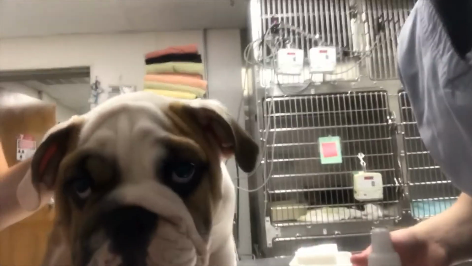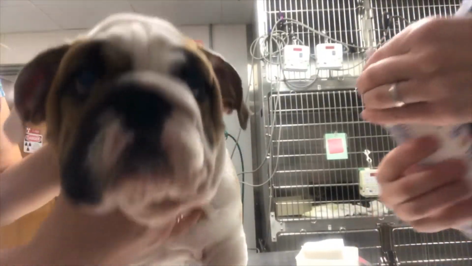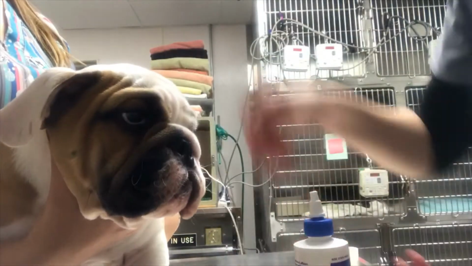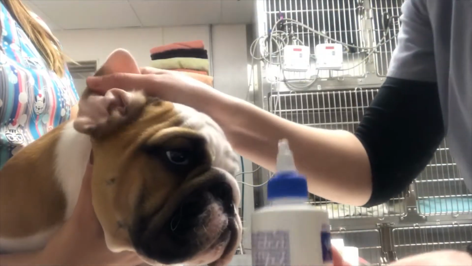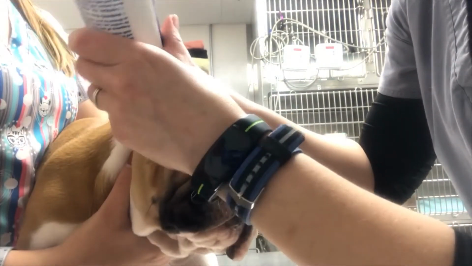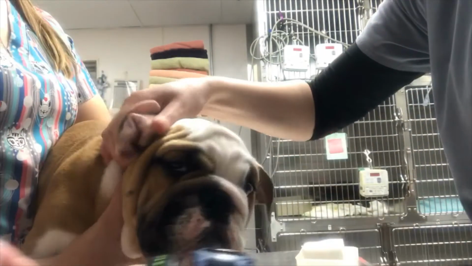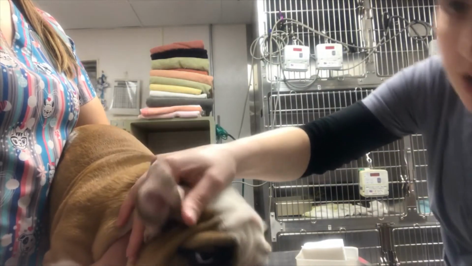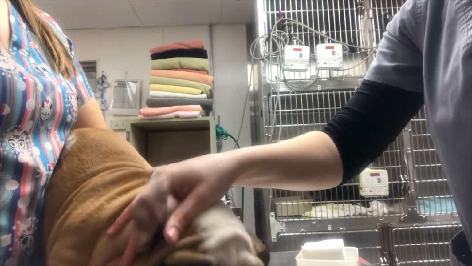So I'm going to demonstrate how you would clean ears on a dog. Say hi. So for this, very similar to a cat, except on dogs, a lot of times their pinnae won't stay up, so you have to fold them back. I'm going to take, again, General Epiotic, General Ear Cleanser. Squish a good amount into there. I'm going to squish a little bit around, squeezing the ear canal to help loosen up any debris.